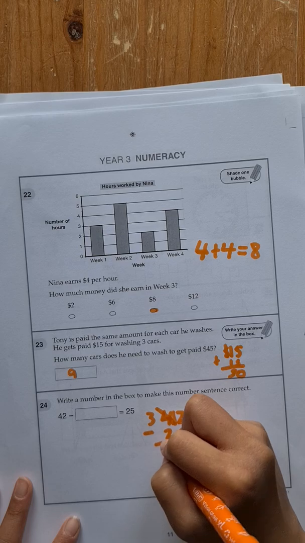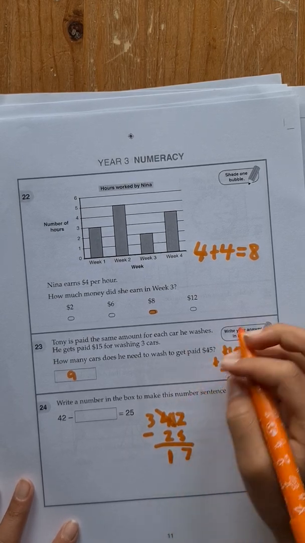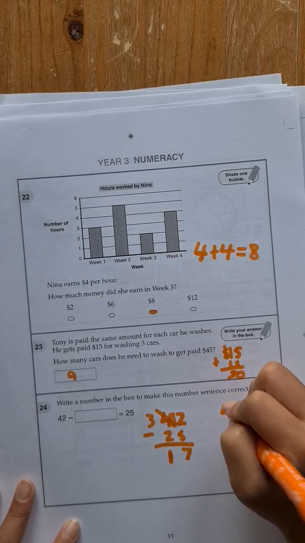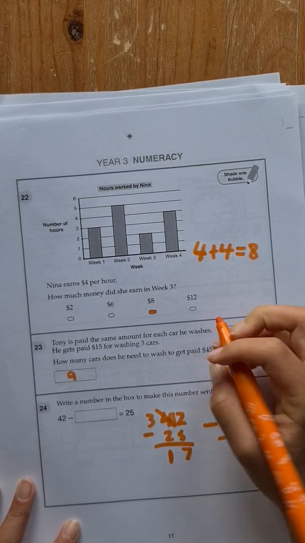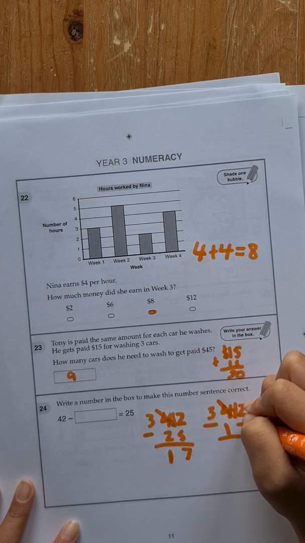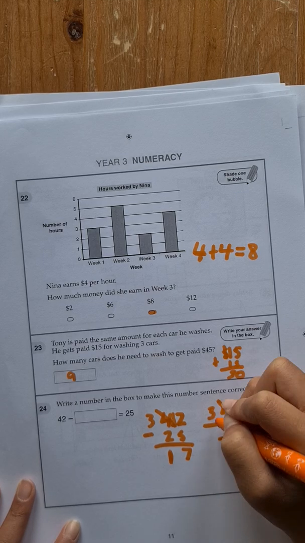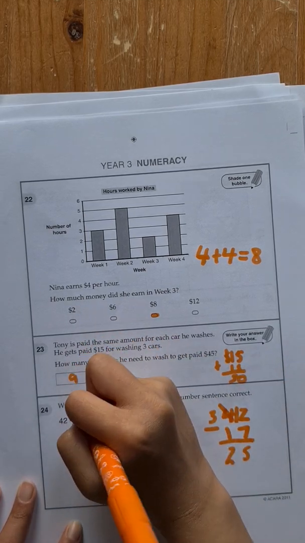And 3 minus 2 equals 1. The answer is 17. Check it by doing 42 minus 17. 2 can't minus 7, so take this, change it to 3. 12 minus 7 equals 5, and 3 minus 1 equals 2, which equals 25. So the answer is 17.